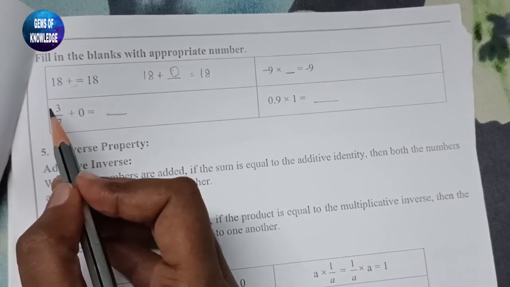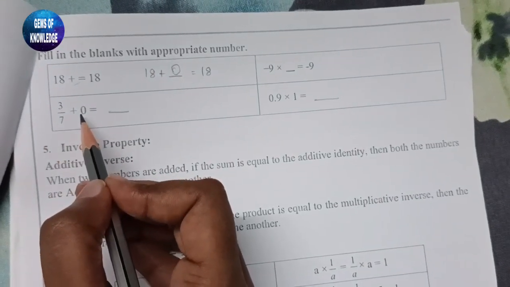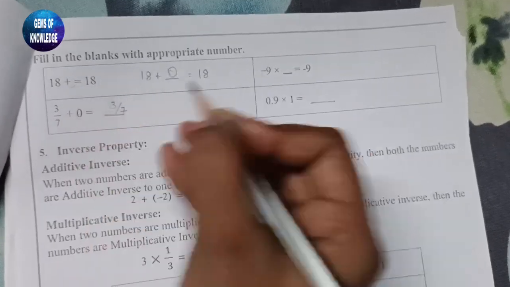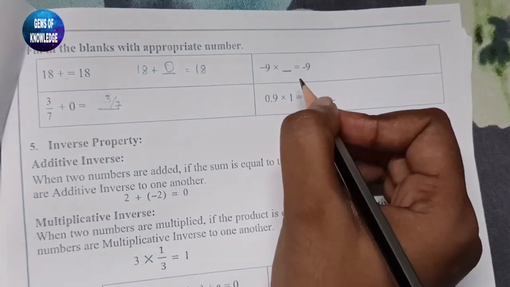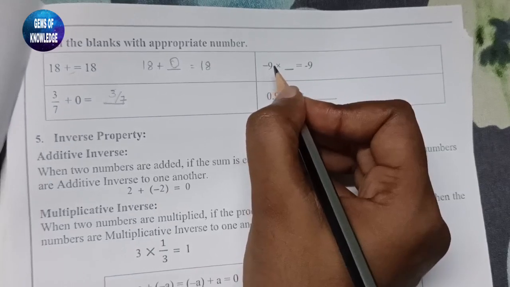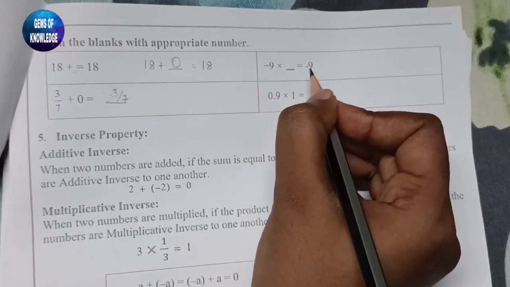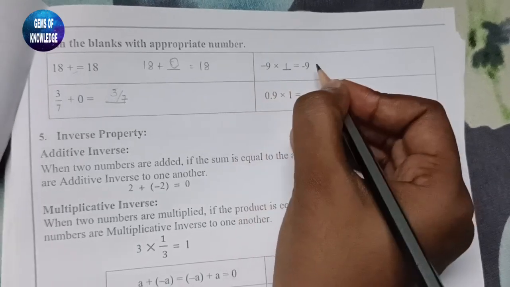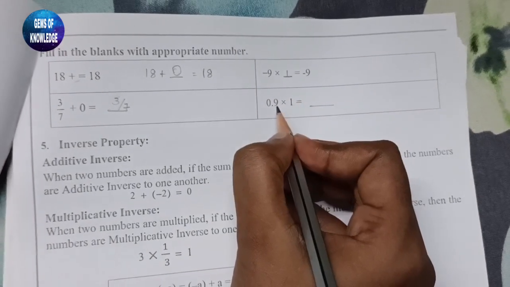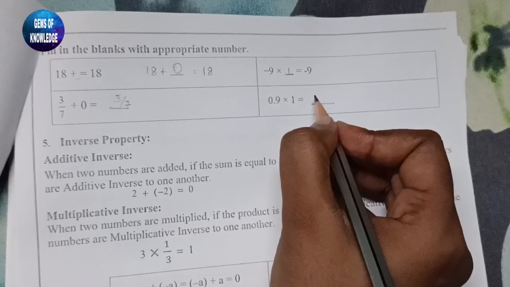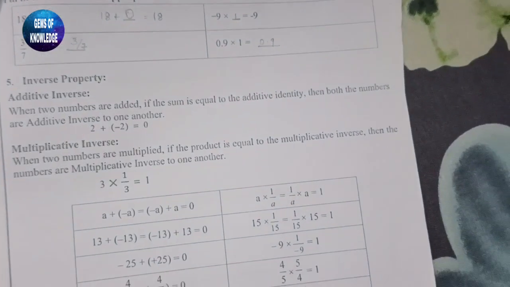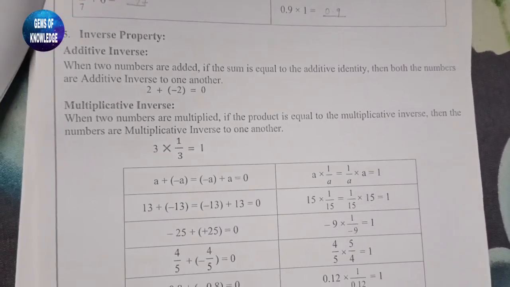Any number when it is added with 0 will be the same number, that is 3 by 7. But in case of multiplicative identity, minus 9 into what are we getting? Minus 9 only. Minus 9 into 1 we are getting minus 9. Similarly 0.9 into 1 we are getting 0.9. So this was about the multiplicative identity and additive identity.